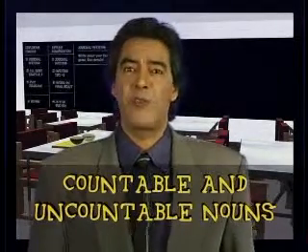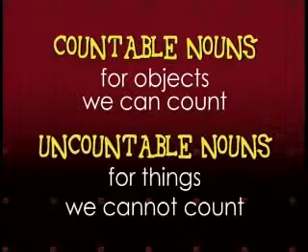Hello everyone. In this lesson we are going to learn about countable and uncountable nouns. We can count individual objects, but we can't count things that are measured by mass, such as water, rice, sugar and sand. We treat countable and uncountable nouns differently. In this lesson, you will learn about the ways in which English distinguishes countable from uncountable materials and ideas.